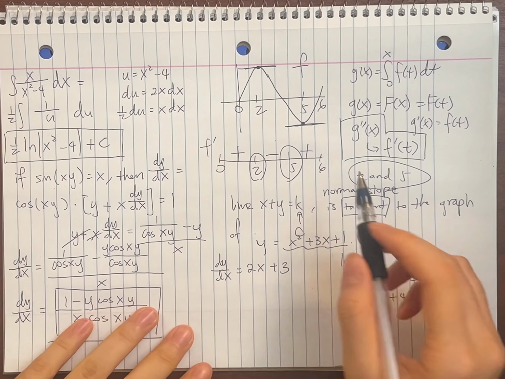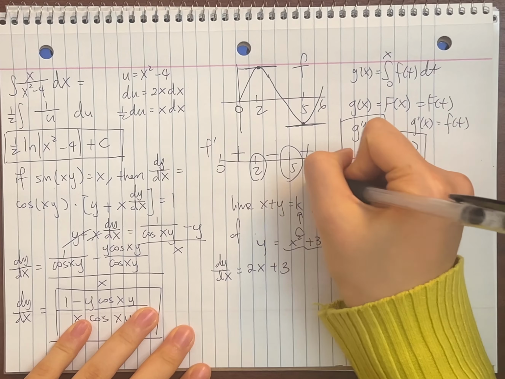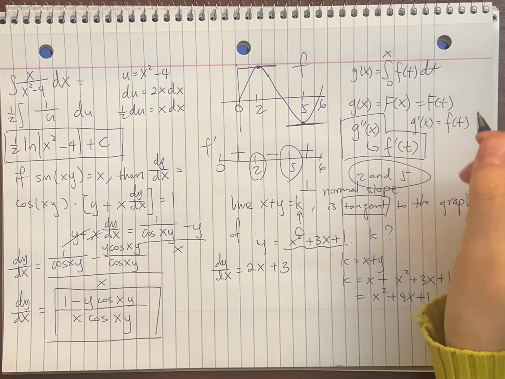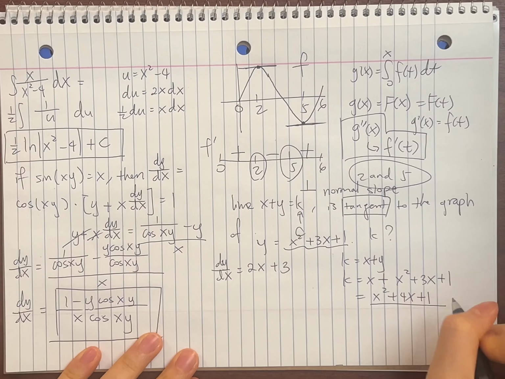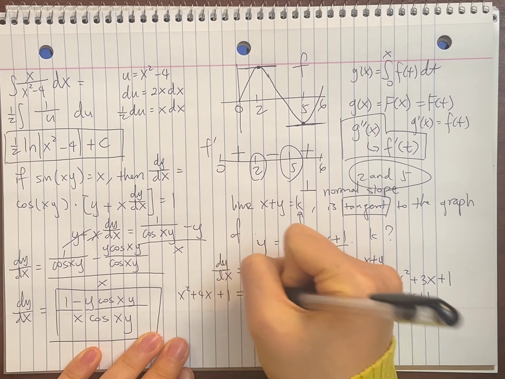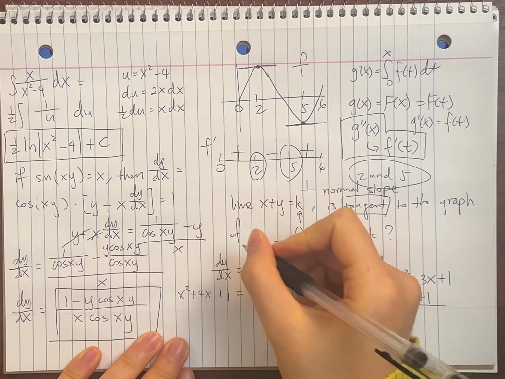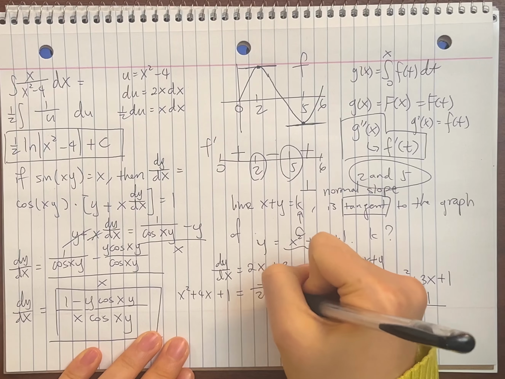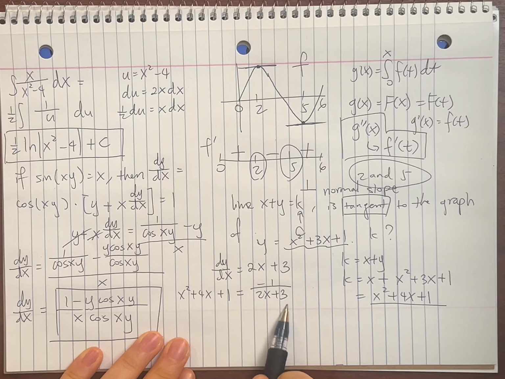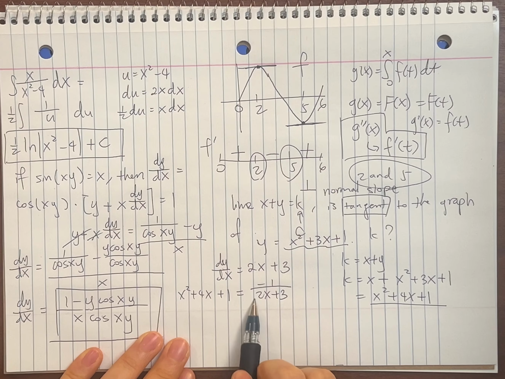So we already know that it's a normal slope, which means it's the opposite sign and perpendicular to that slope. So we know that k is in here. We can set this equal to this. But this, we have to make it -1 divided by 2x plus 3, right? Because it's positive originally, so we make it negative, and then it's perpendicular.